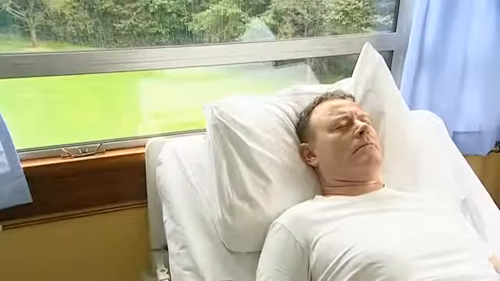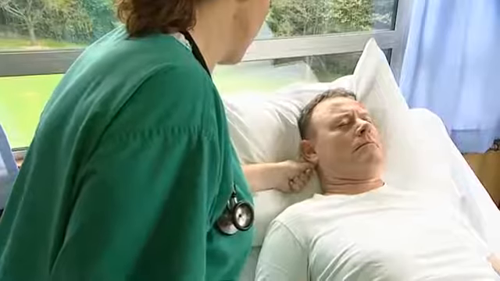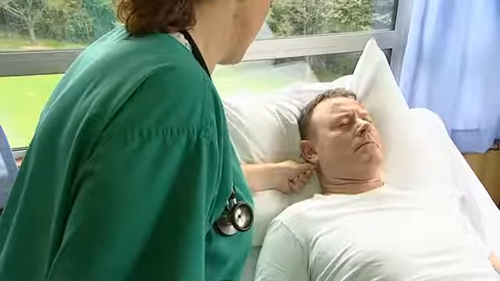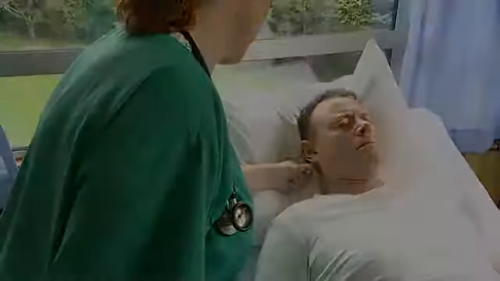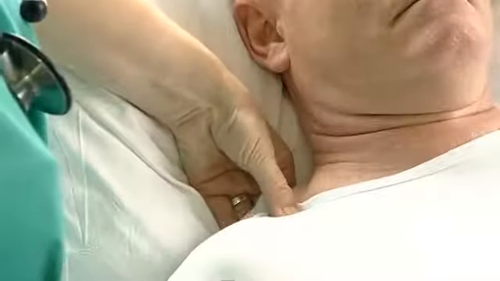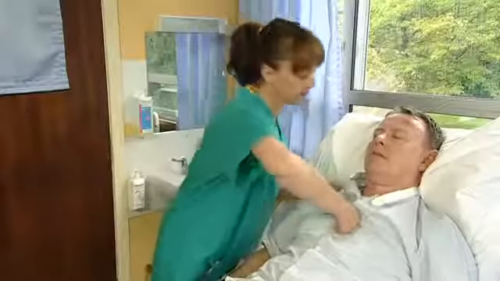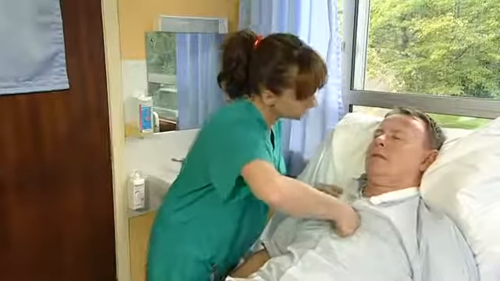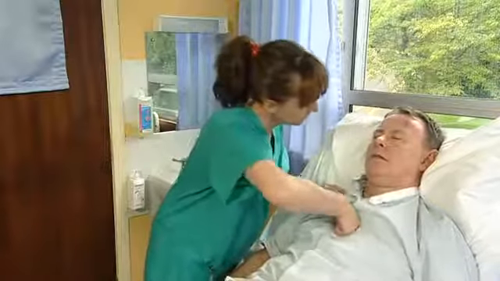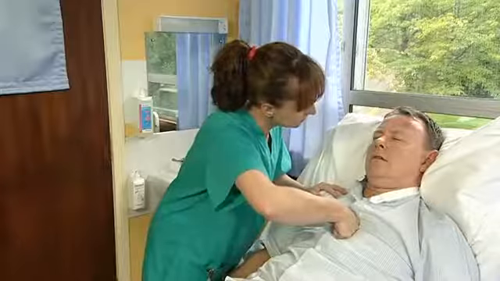Another way of assessing the response to pain is to apply firm, sustained pressure behind the patient's mandible over the styloid process. You may also use your thumb and fingers to apply a trapezius squeeze. You should not elicit pain by rubbing vigorously over the patient's sternum, as this will cause bruising and does not elicit a good motor response.